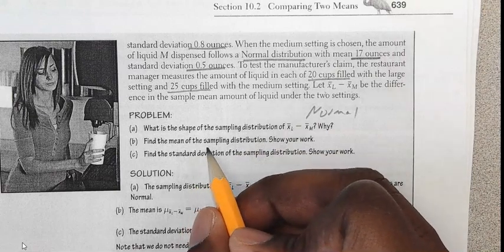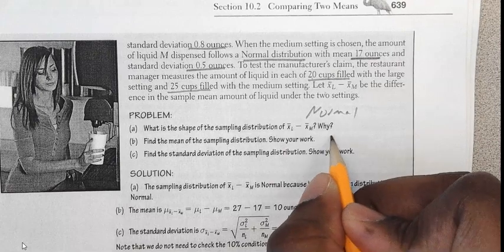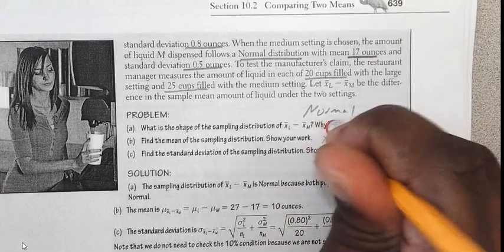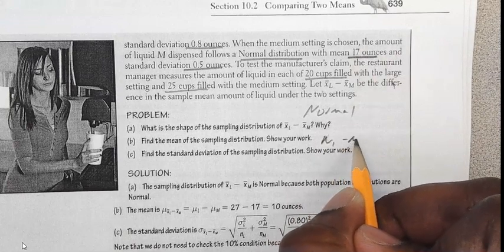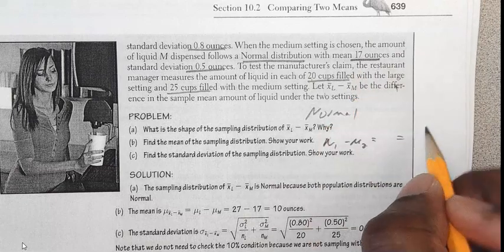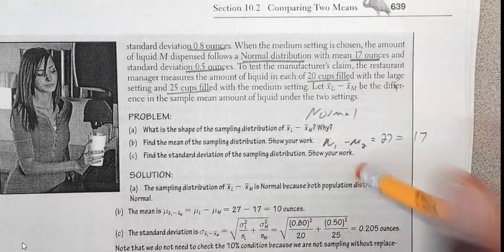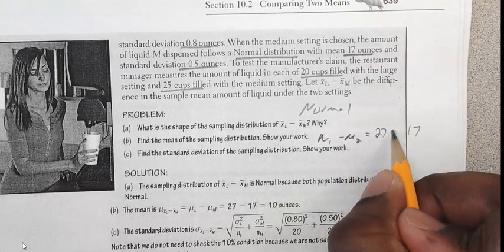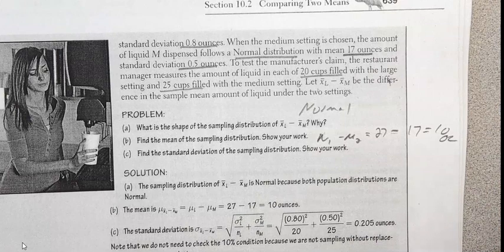Find the mean of the sampling distribution. All right, so we want to find the mean from both of those. Basically, I'm going to take the mean for the first set. There's actually a population mean he gave us. So I'm going to take the mean of the first set, take away the mean of the second set. The mean of the second set was 17. The mean of the first set was 27. So 27 take away 17, so that difference should be 10 ounces.